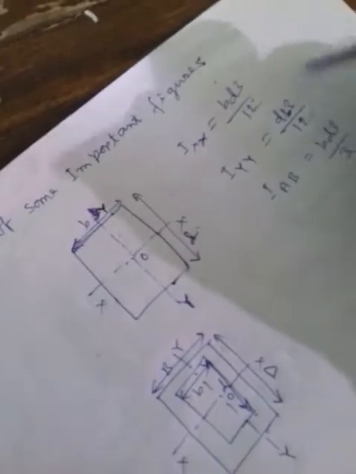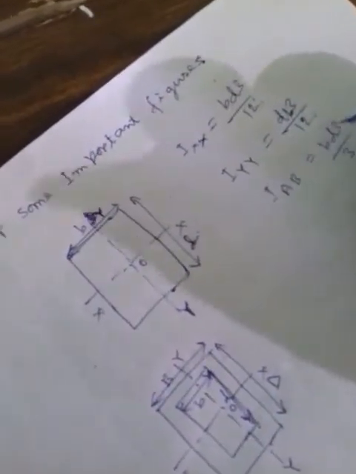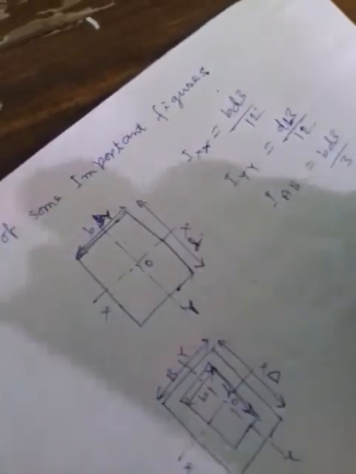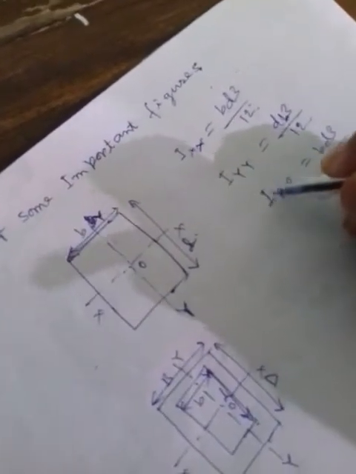There was a mistake in the first note. Actually this note was from the book, and the second note I have made, correcting the things.